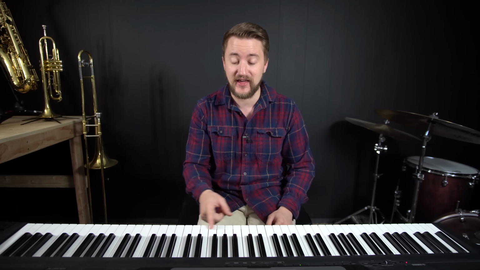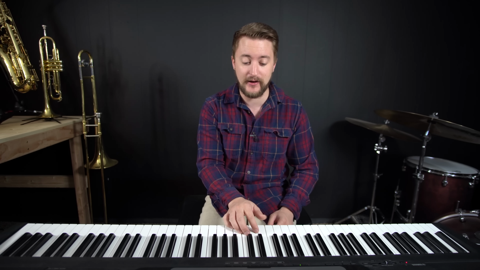Well, we have that first scale and we showed that it had numbers, right? 1, 2, 3, 4, 5, 6, 7. That brings us back to 1 repeated. But what happens if we go outside of that first octave? Well, it's really simple.